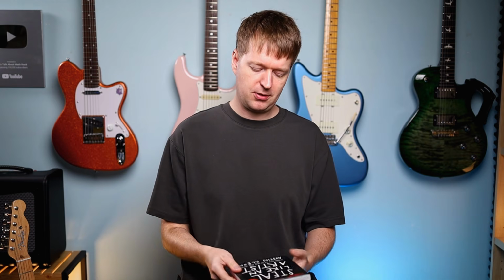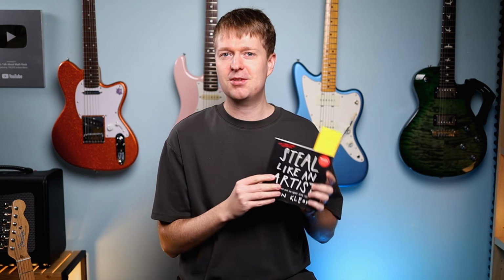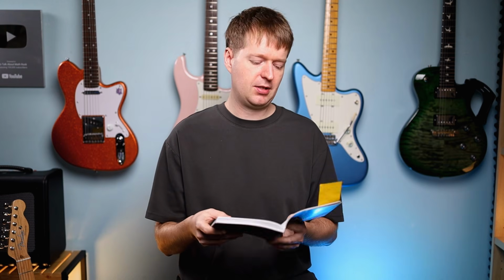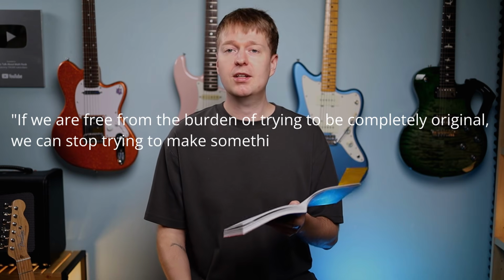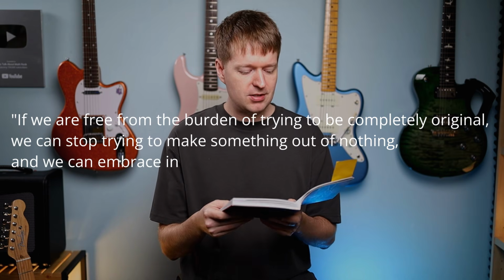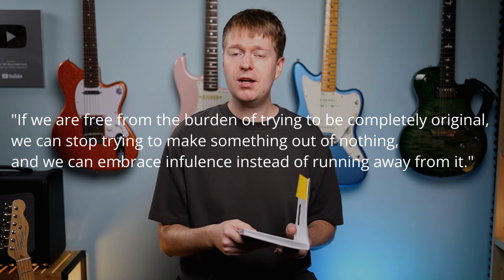Well, these books were excellent, but it was this short book by Austin Kleon here, which is Steal Like an Artist, that I was quite reluctant to read with a title like this, but this basically solved that mental block for me. And there's a page in this book that basically summarizes the premise of this book and what really spoke to me. And it says, if we're free from the burden of trying to be completely original, we can stop trying to make something out of nothing, and we can embrace influence instead of running away from it.